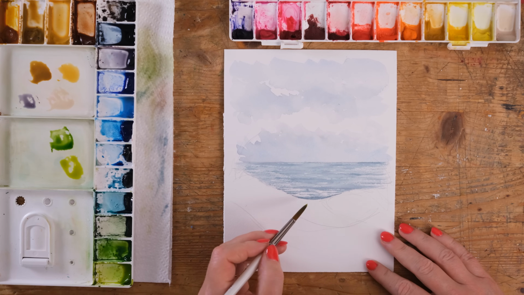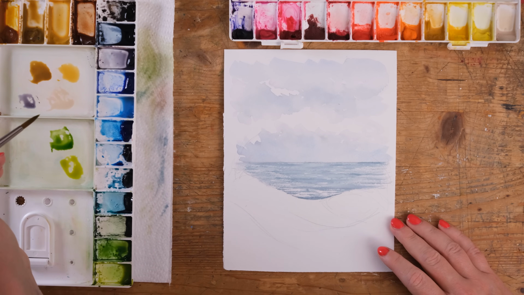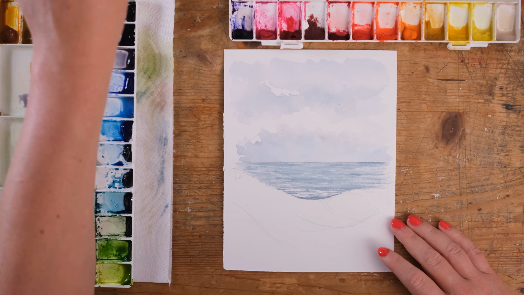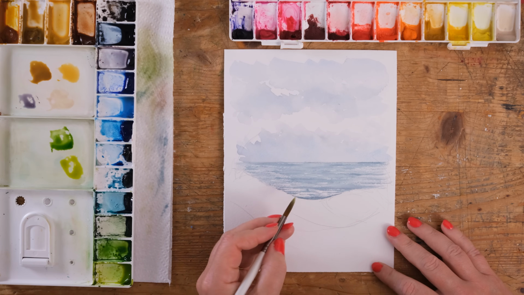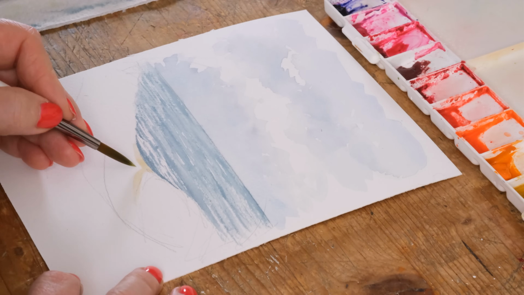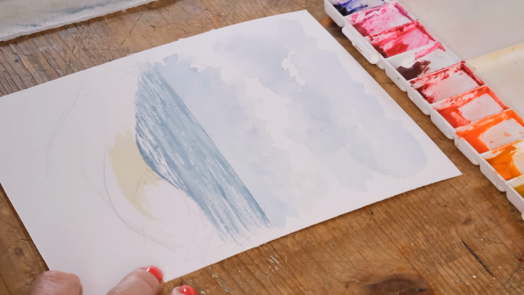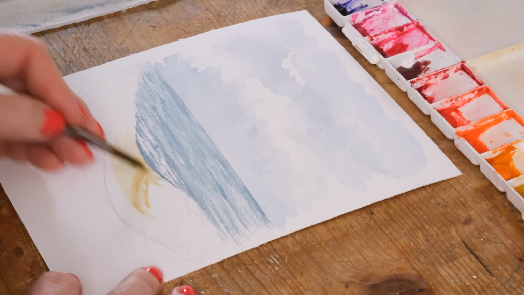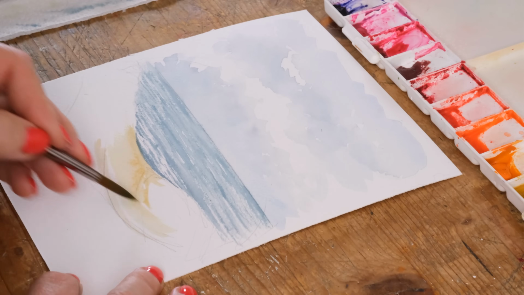I think so anyway. So I've got everything mixed up to a coffee tea consistency, nice and liquidy. And I'm just going to use it as my buffet of colour once more with my size 8 brush. And I think it's really important when you're painting something with texture to follow the contours of the shape.